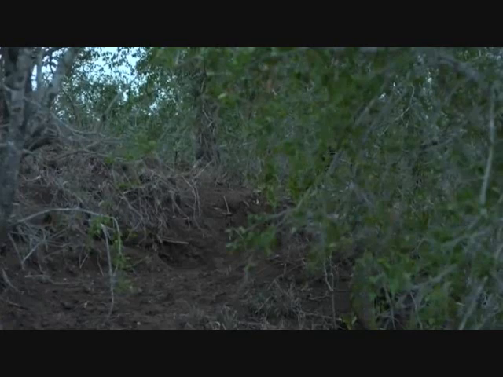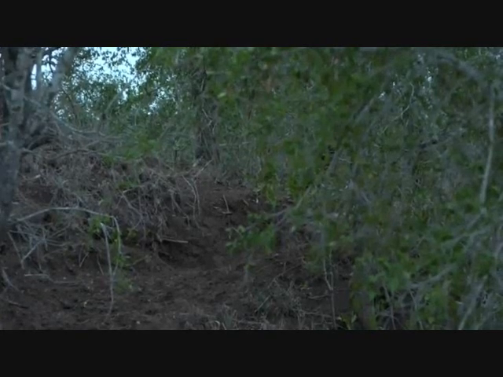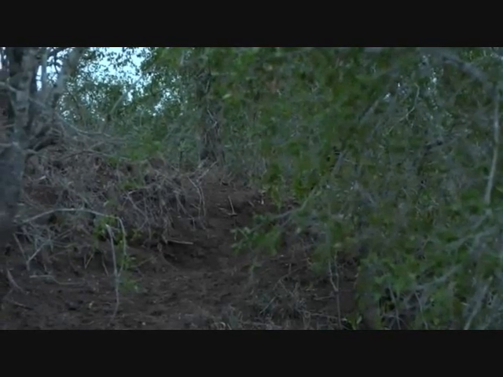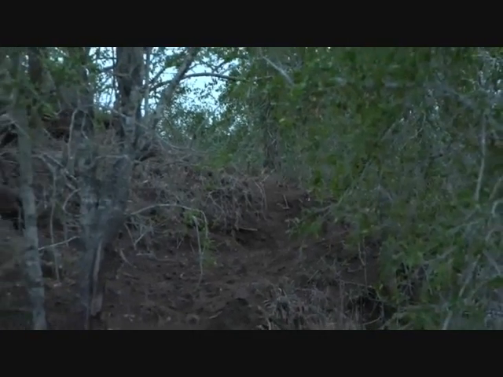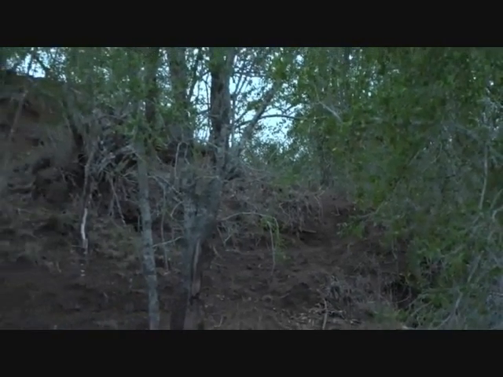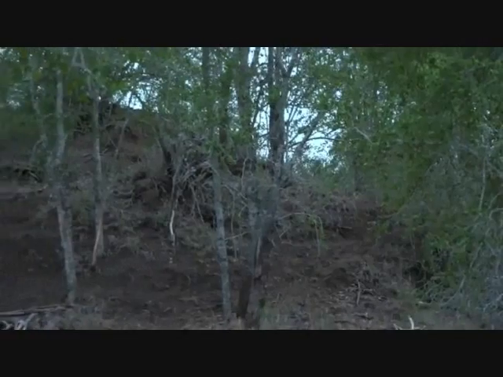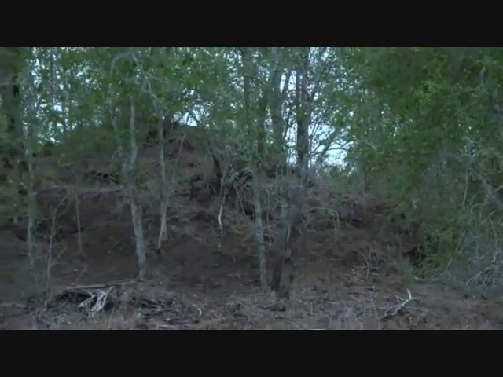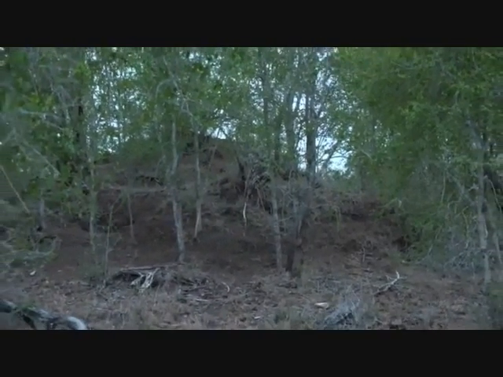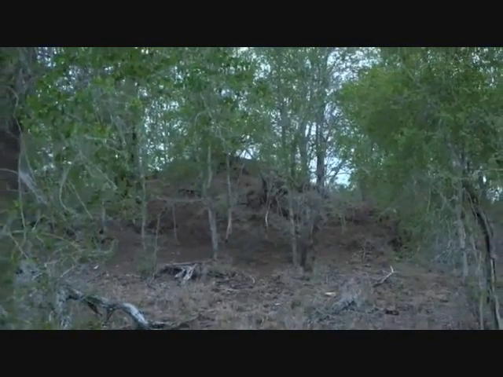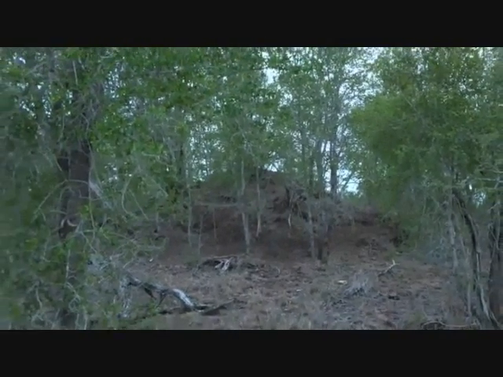Just before it gets dark, we thought that we'd try and show you some action one last time before we sign off. And to my mind it is pretty much inactive. The two youngsters darted off into the hole. The sub-adult is lying just behind the trees there, trying her very best to camouflage herself. But we just wanted to show you how big this termite mound actually is. It's a real bus of a termite mound.